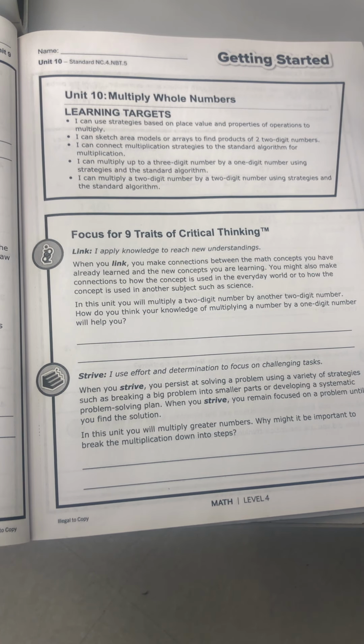In this unit, you will multiply a 2-digit number by another 2-digit number. How do you think your knowledge of multiplying a number by a 1-digit number will help you? Write it down.